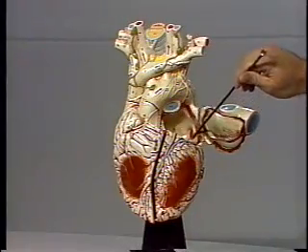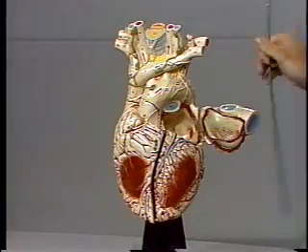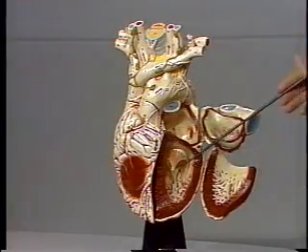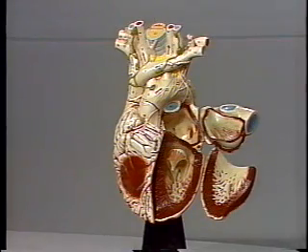The pulmonary veins bring the oxygenated blood into the left atrium. The left atrium then drops into the left ventricle, and the blood exits via the aorta to go through systemic circulation. We're now ready to recap the anatomical structures covered today.